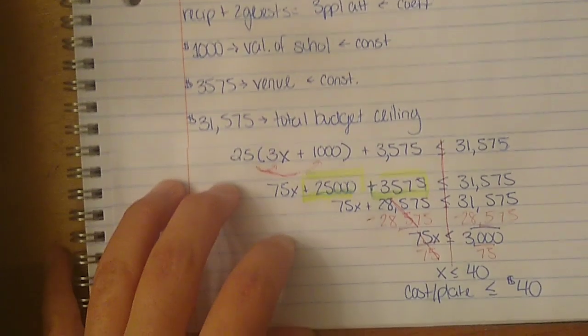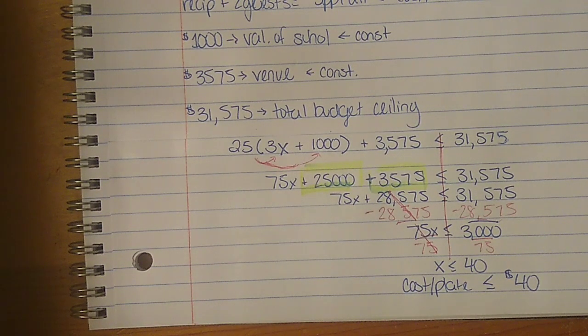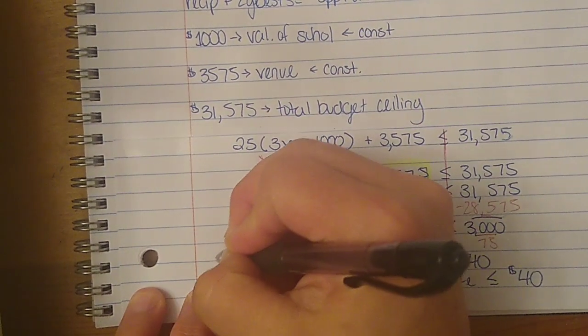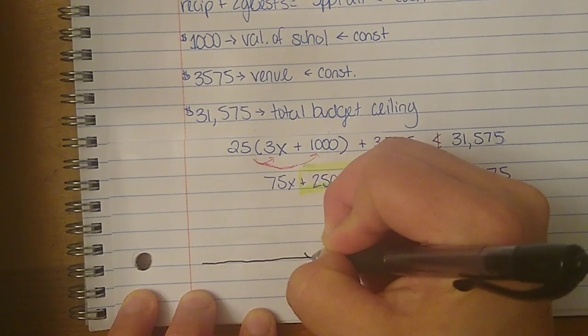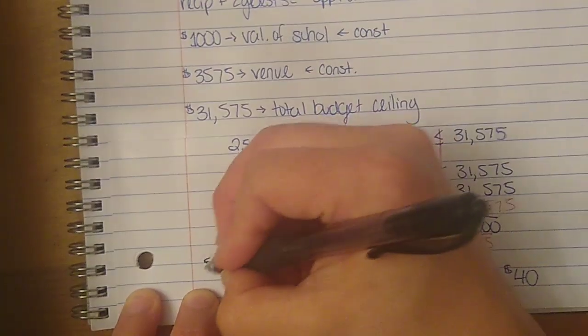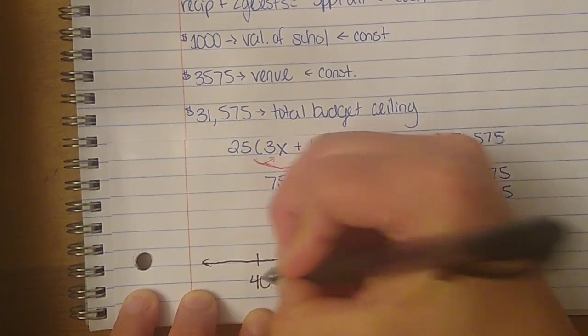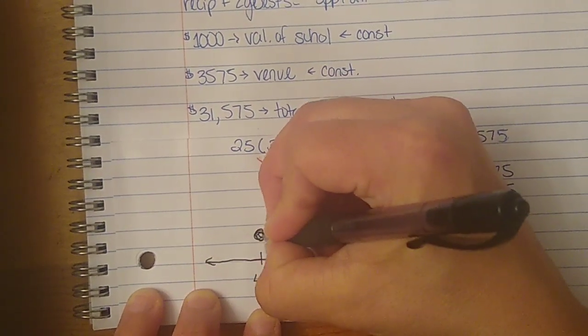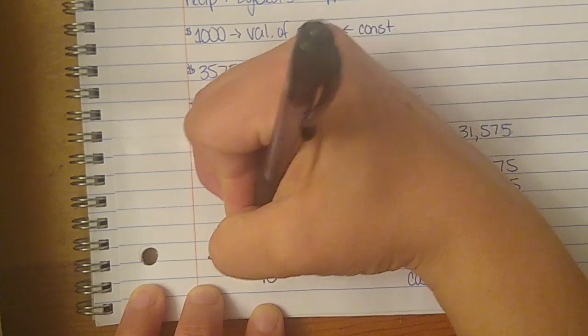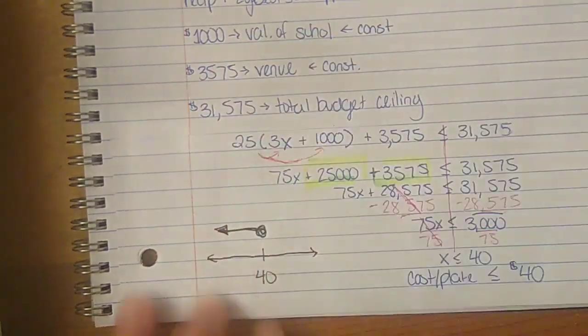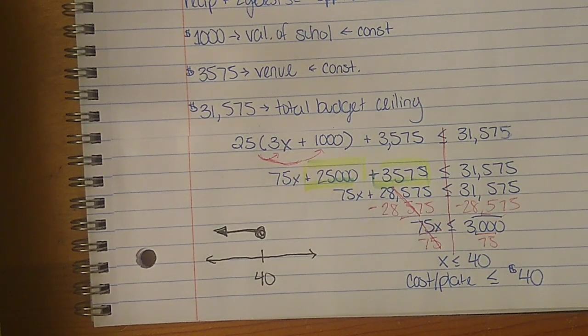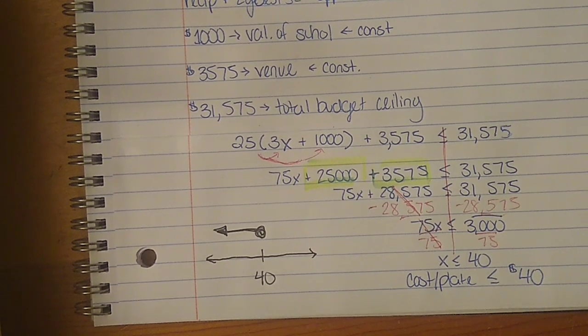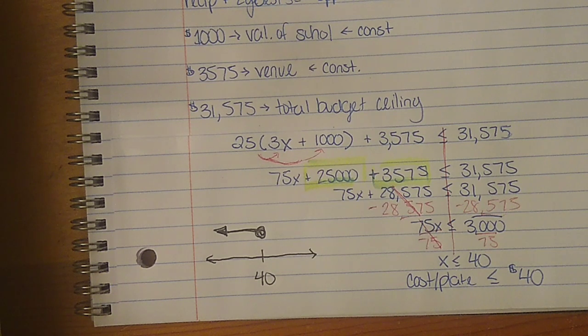And then finally, we are going to graph our inequality. Remember, when possible, do it the way that is simplest for you. We know that our target number is 40. Less than or equal to is a closed circle. Less than goes in the direction of the left to indicate numbers smaller than 40. And then we are good. We have written an inequality, solved it, and graphed it based on this problem situation and used it to find the solution to that situation.